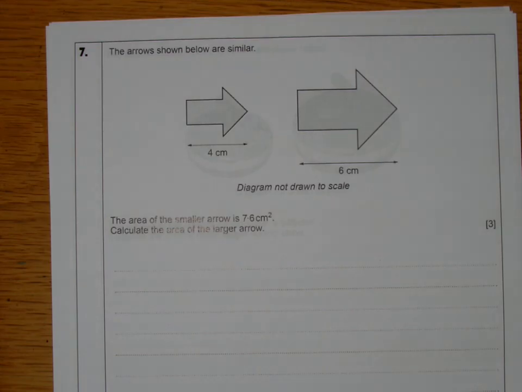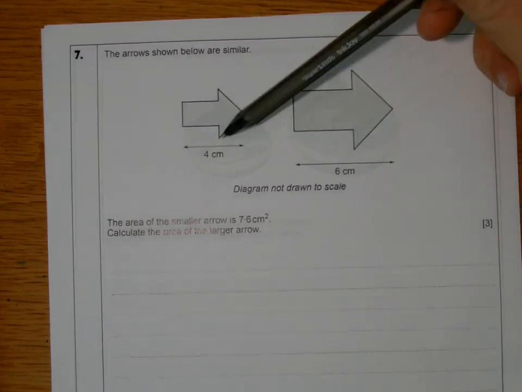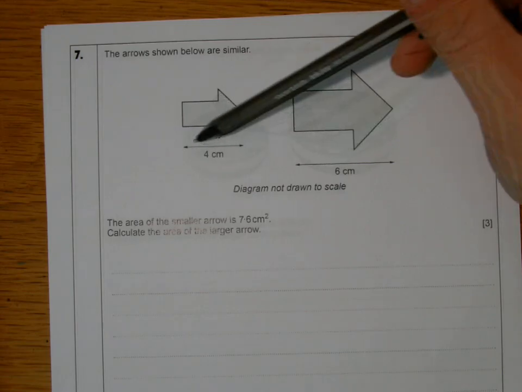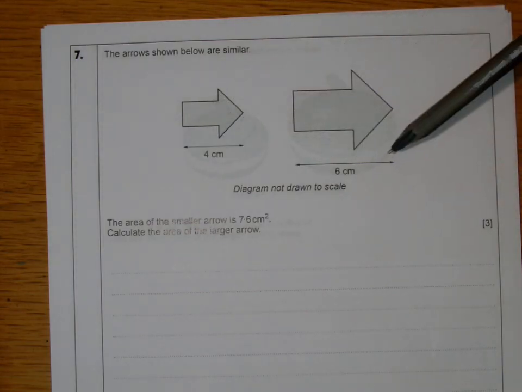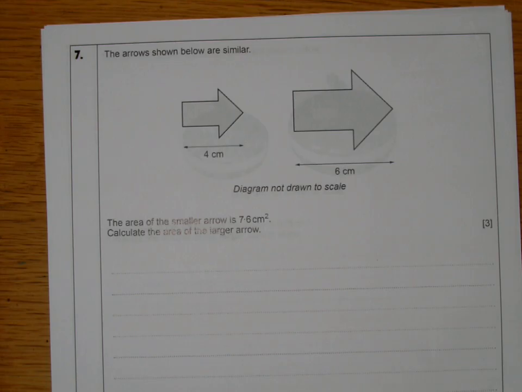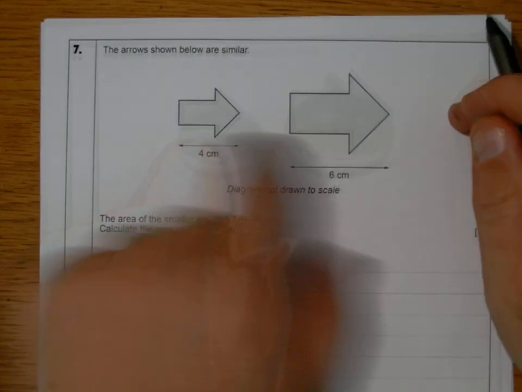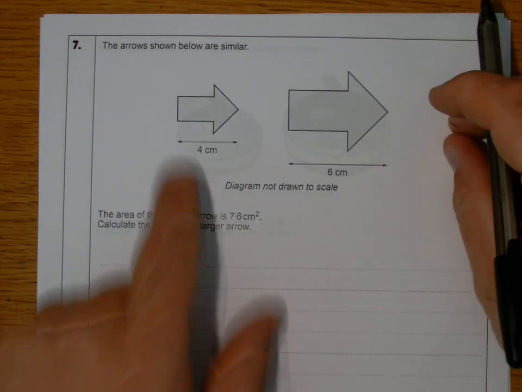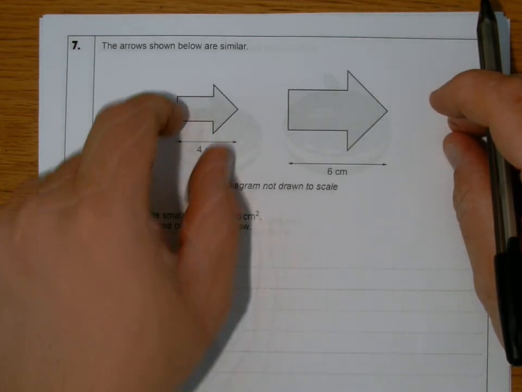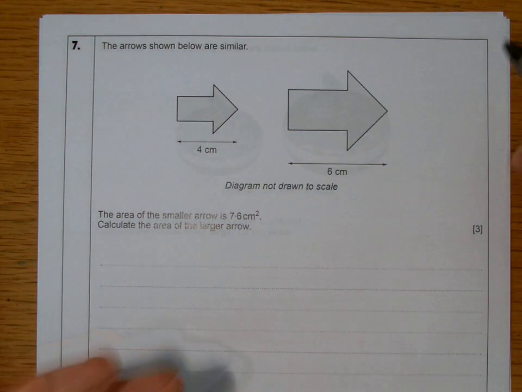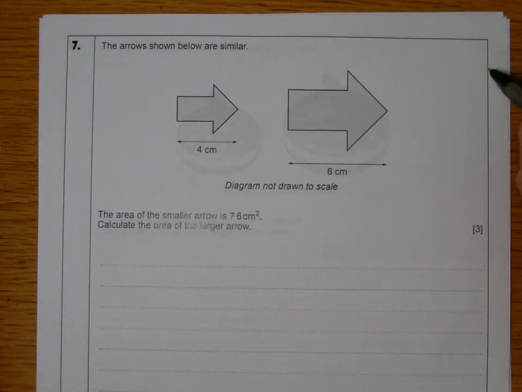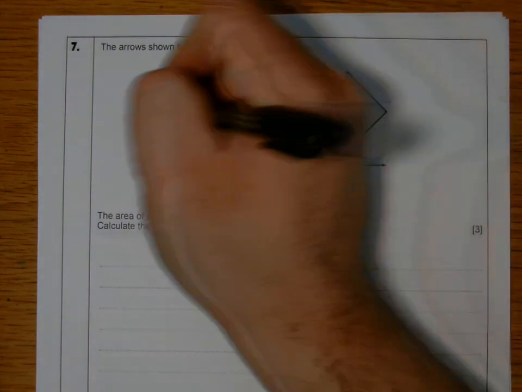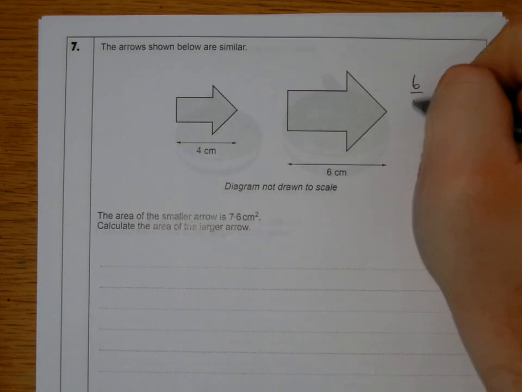a scale factor. We can get a scale factor from the corresponding lengths here, because we're told how long each arrow is. So when it comes to scale factors, you can think about it in terms of going from small to big, or from big to small. In other words, in order to go from small to big, we need our scale factor to be larger, don't we? We need it to be a top heavy fraction, so we'll have 6/4.